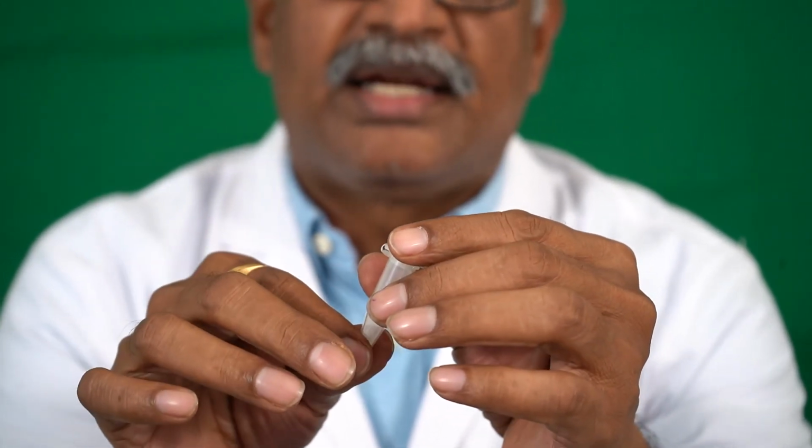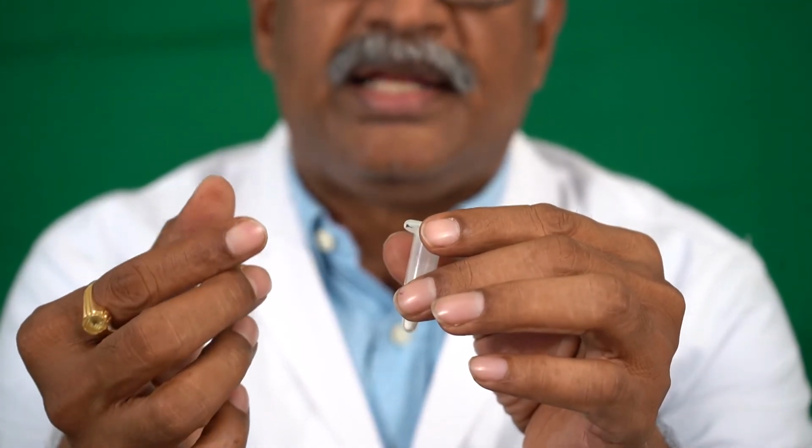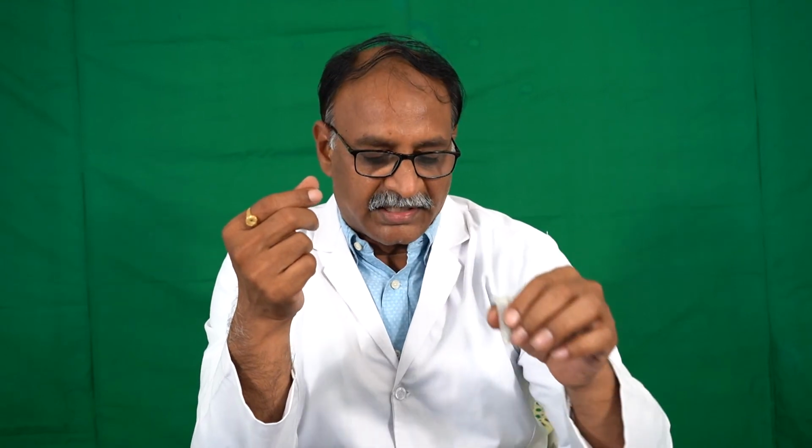They crush the eggshell and use it as a graft material to fill bony defects. You can also use dentin, the tooth structure, or enamel. We can mill the dentin and use it as a graft for bone fills. These are some of the synthetic grafts we use to fill the bony defects.